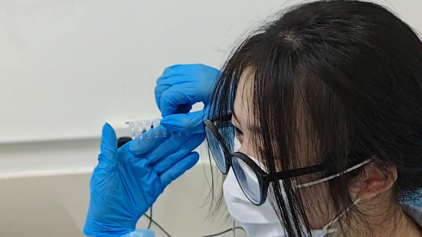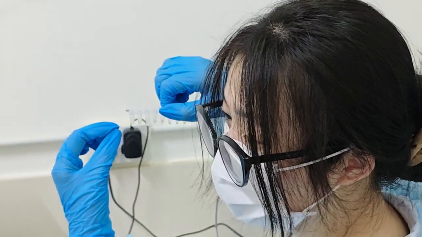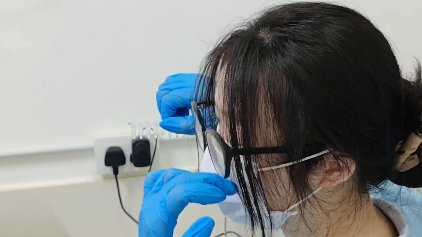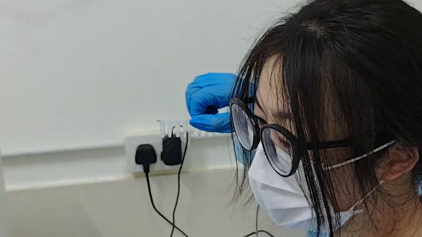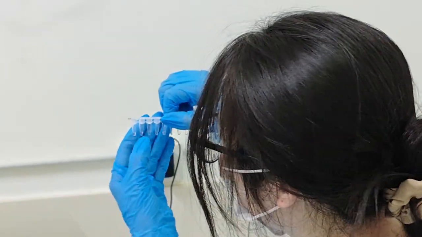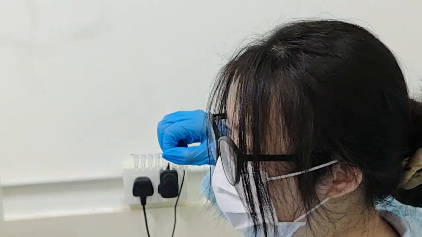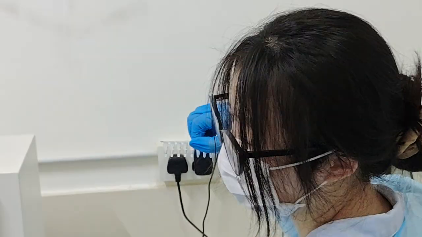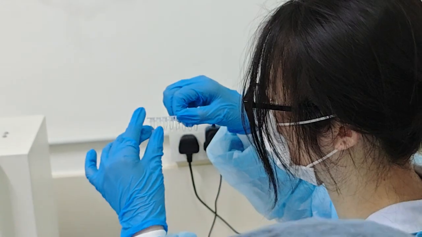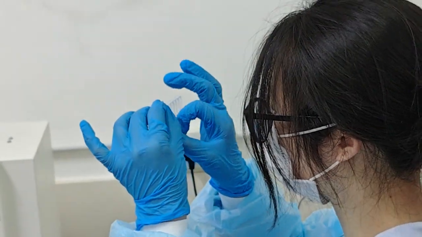You see, one is checked whether we have added template because the level height is different before you add template, after you add template. Yeah, and the second thing is to check whether there's bubbles. If you have bubbles, the PCR reaction will be very slow. So we need to clear out bubbles.